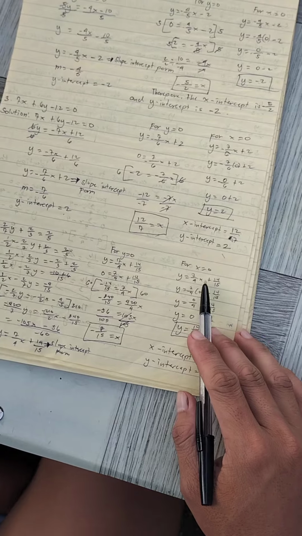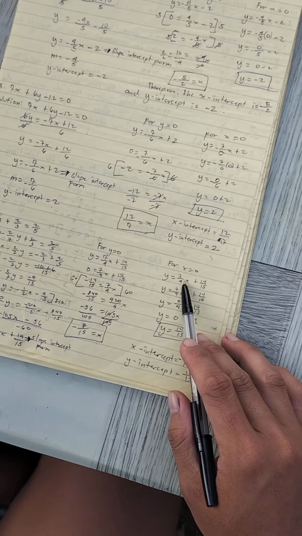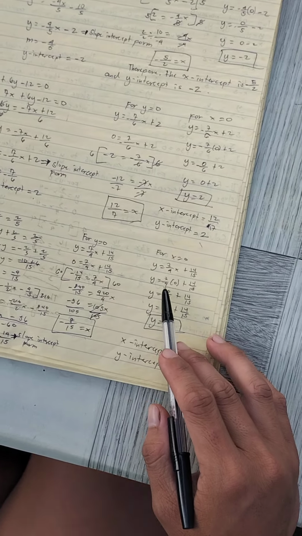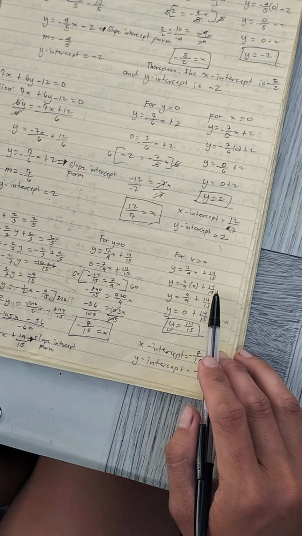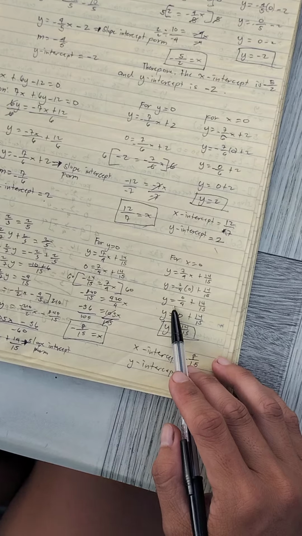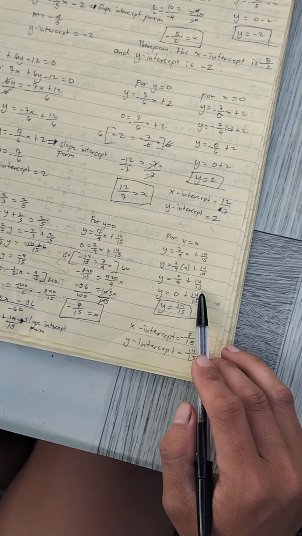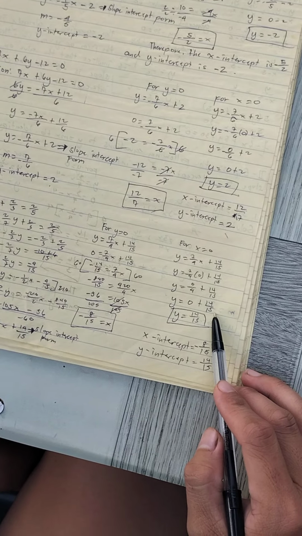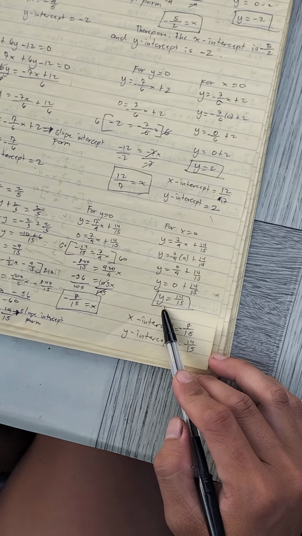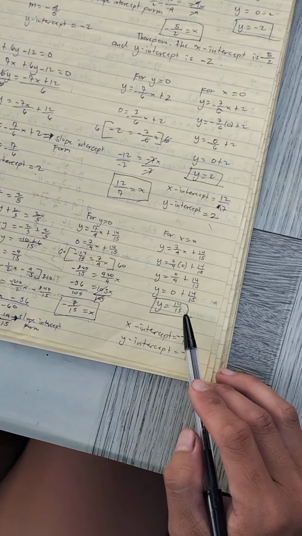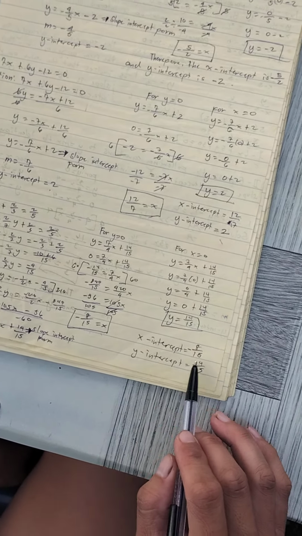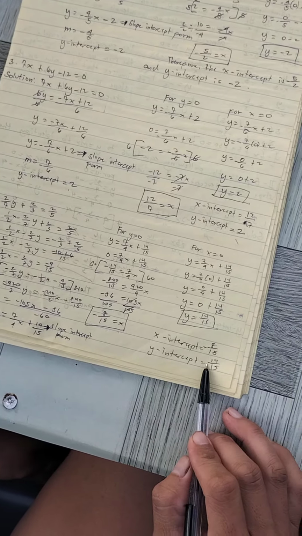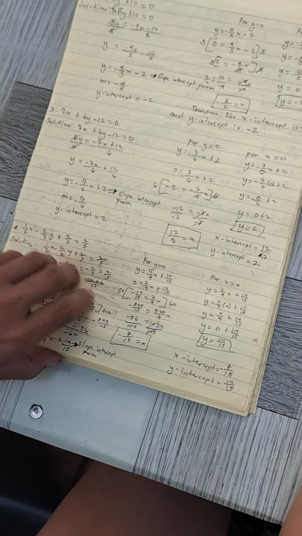For x is equal to 0, y is equal to 7 over 4x plus 14 over 15. y is equal to 7 over 4 times 0 plus 14 over 15. Our y is equal to 0 over 4 plus 14 over 15, and y is equal to 0 plus 14 over 15. So the answer is y is equal to 14 over 15. So our x-intercept is equal to negative 8 over 15, and our y-intercept is 14 over 15.